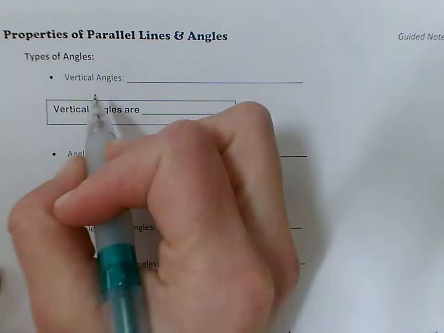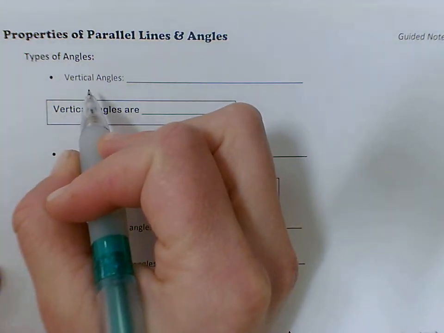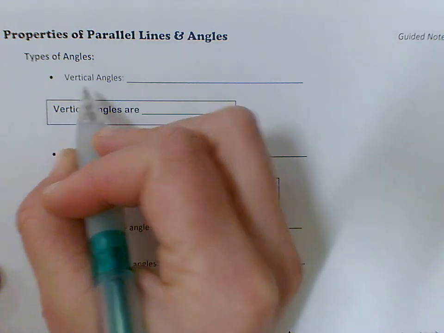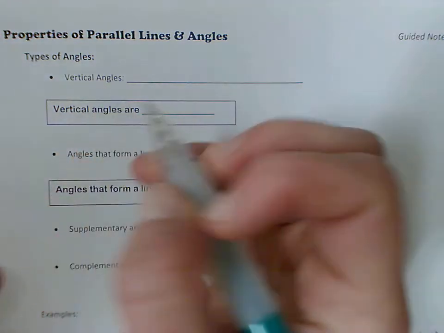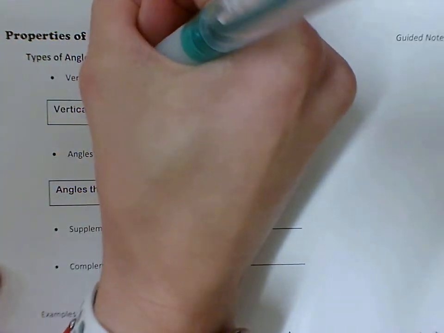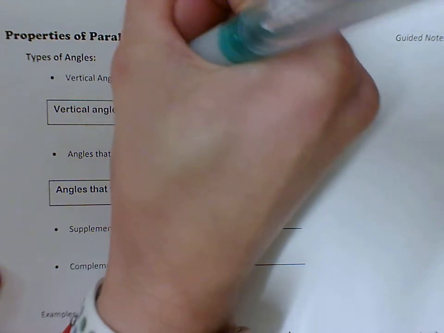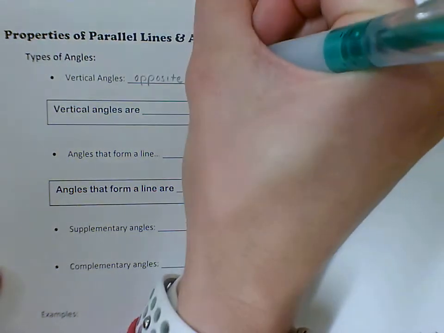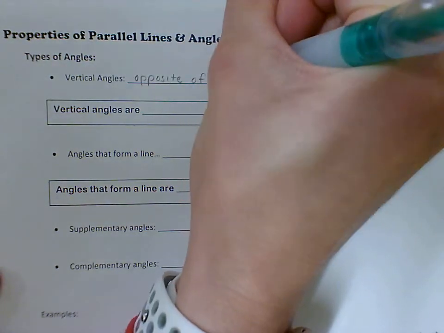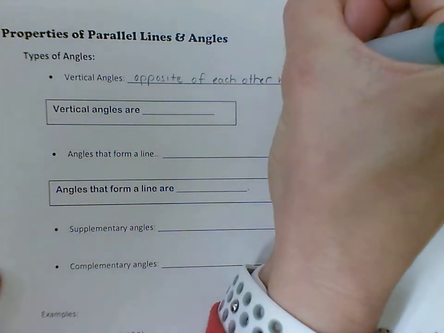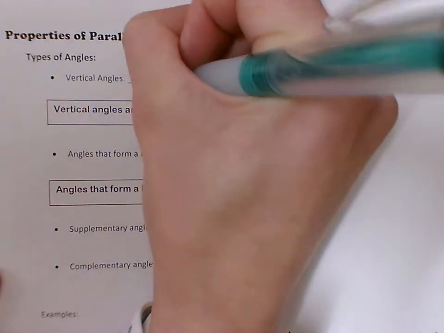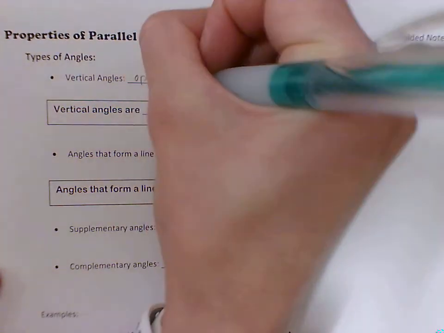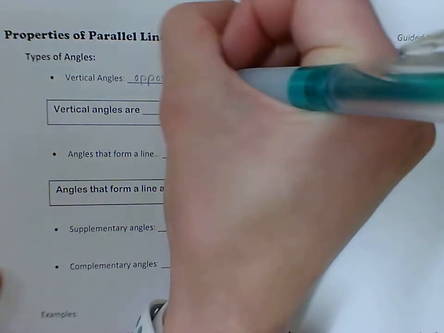So one type of angle that you will see when you deal with parallel lines is what's called vertical angles. Okay, and vertical angles are the angles that are opposite of each other when you have lines crossing. So these are the ones that are opposite of each other when lines cross. And there is something that you have to know about those types of angles.